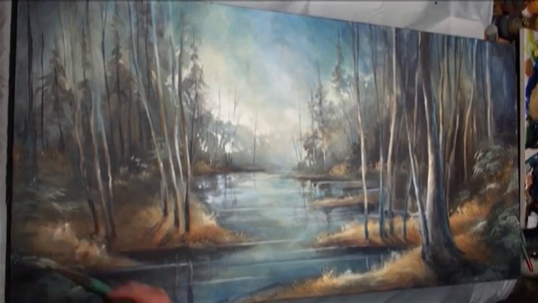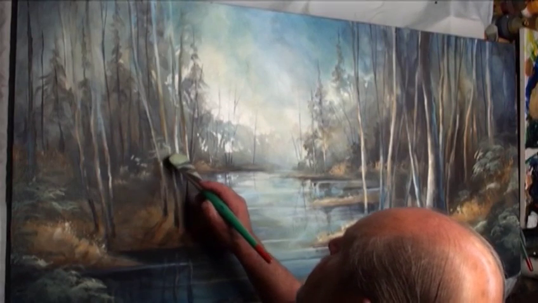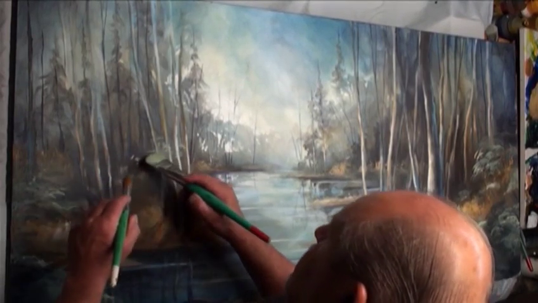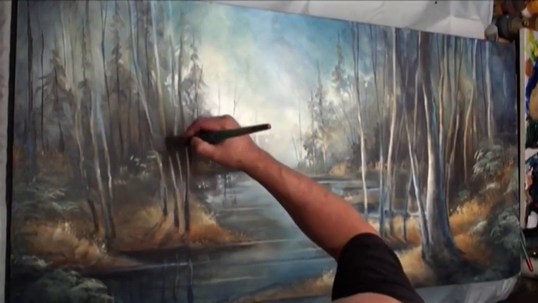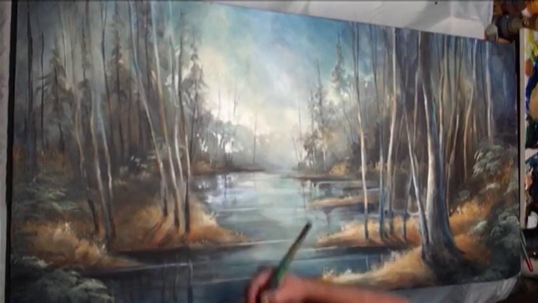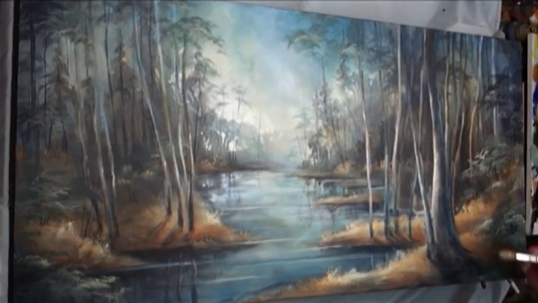We're going to hit these little small ones in the back here. Carefully. Doesn't take much, just a little bit. Go back in and wipe out the tree trunks right away so they're nice and clean. And there you go. Now I'm going to put in a little bit of yellow.